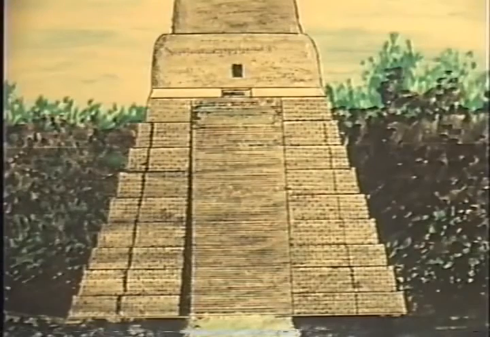Then we have Temple 4 at Tikal, with its 15.49-foot-high terraces, answering the 15.49-degree azimuth of everything at Teotihuacan, and its 72.6-degree slope angle. 72.66 is the square root of 5,280, the foot and the mile.